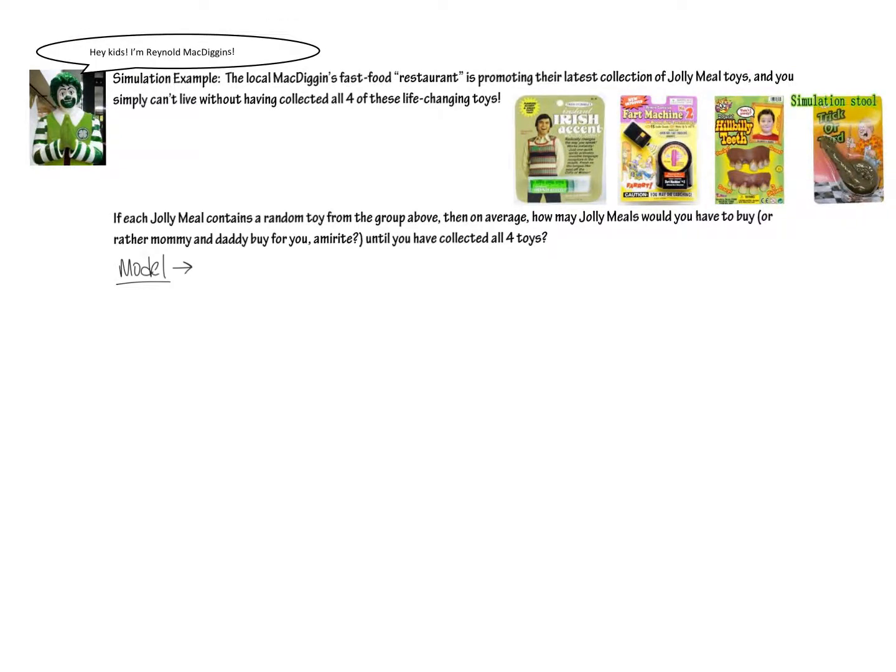So I'm starting with the model. And a lot of times this is the hardest part. So I've got a random number generator. I'm going to use my calculator. What am I going to generate numbers? What am I going to assign as each number? I'm doing this until I get what.